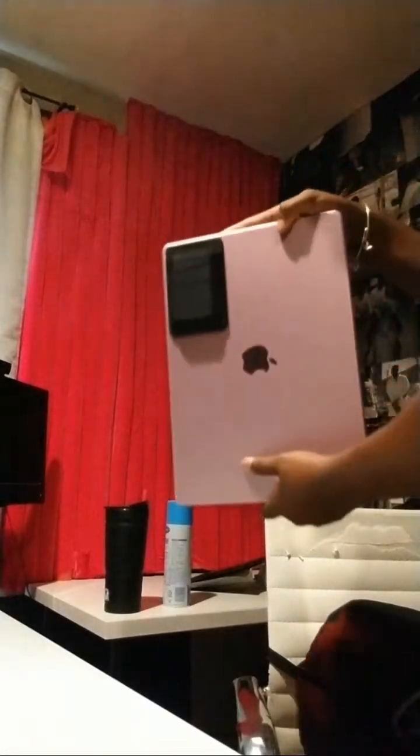Yes. The main component of it all. Okay. It's crazy work. My M2 MacBook Pro.